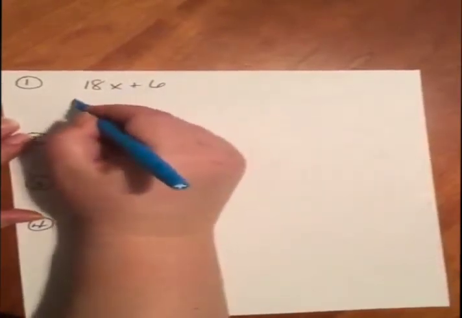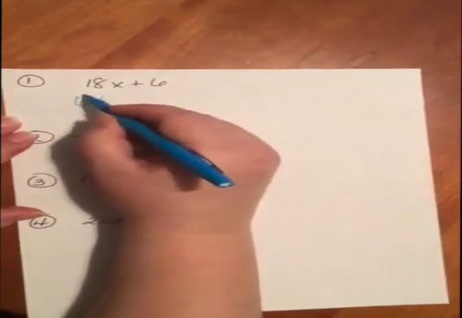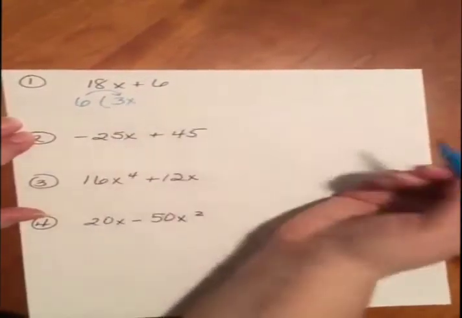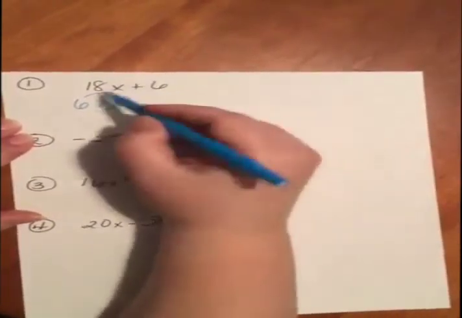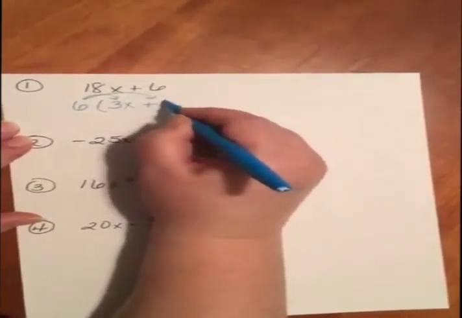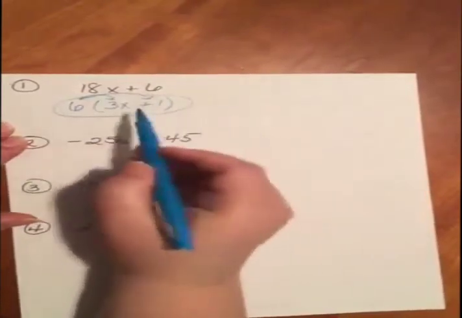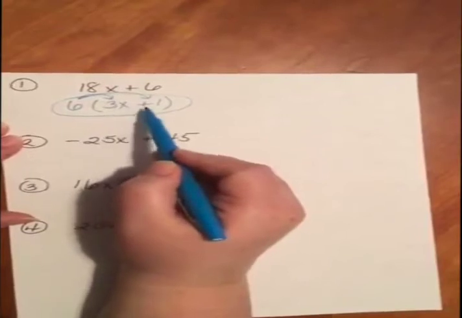So you're going to write down the GCF first. That's 6. 6 times what will give you 18x? And that is 3x. So 6 times 3x is 18x. And then 6 times what will give you a plus 6? It's a plus 1. So when you factored using the GCF, your final answer is 6 times, in parentheses, 3x plus 1.